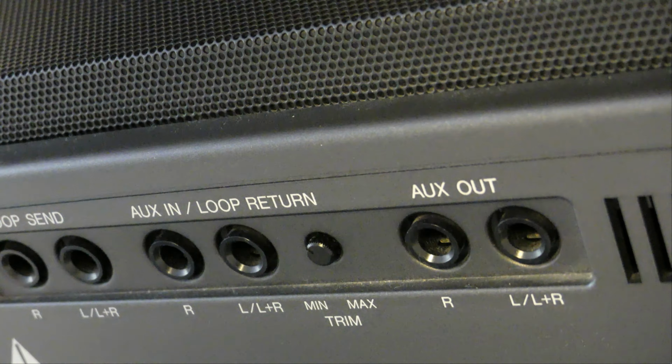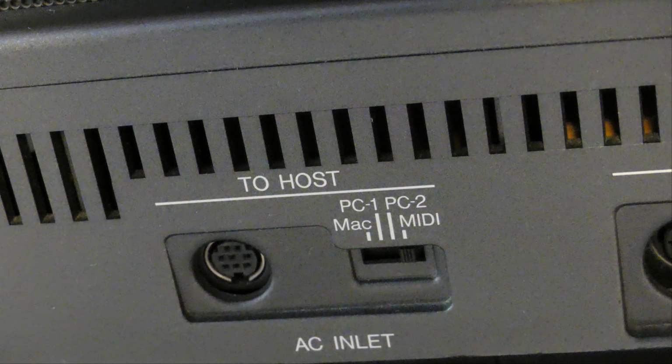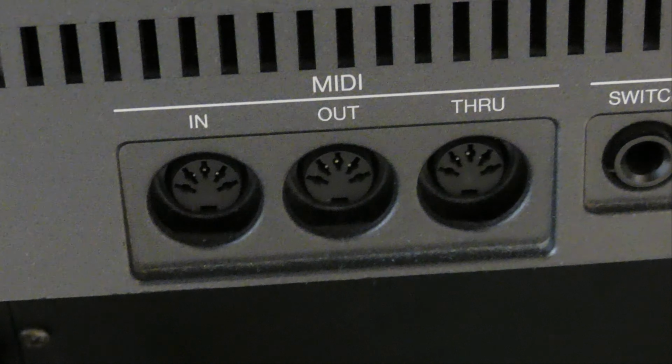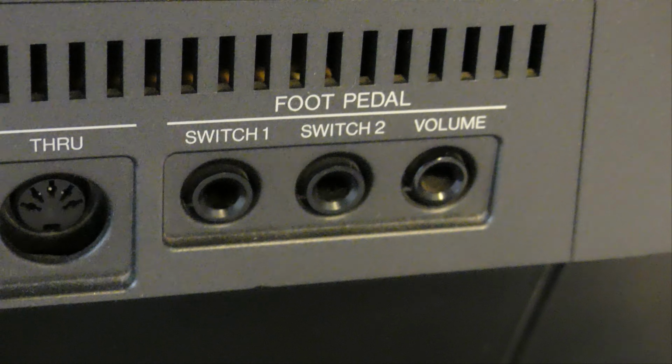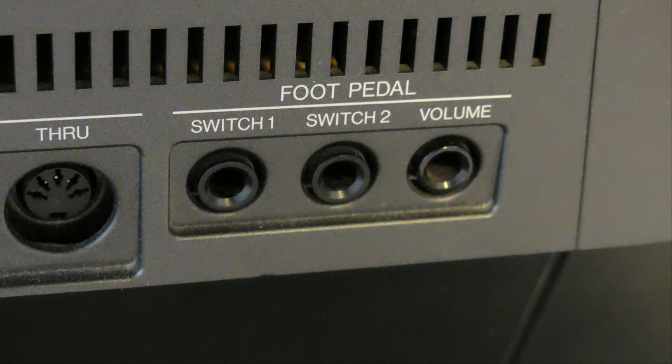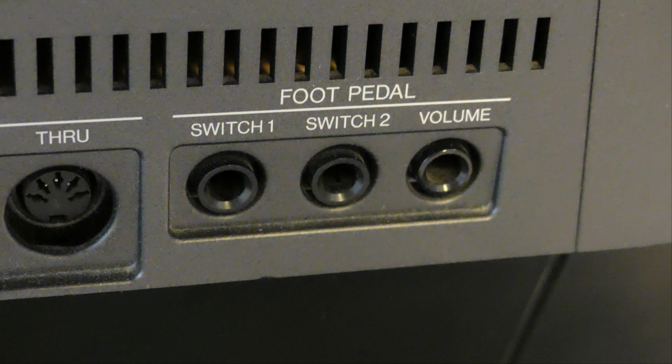Looking at the back panel now, we've got comprehensive audio in-out options. It just predates USB, so we've got the old host control socket. Still usable today, but perhaps not as usable as MIDI in, out and through. That's brilliant. And finally, sockets for no less than 3 control pedals.